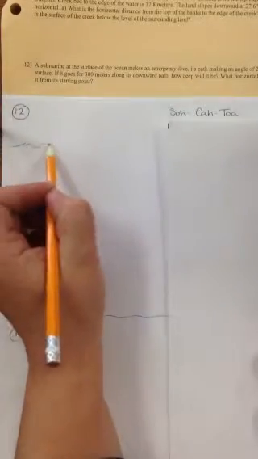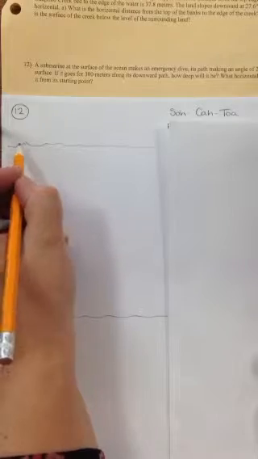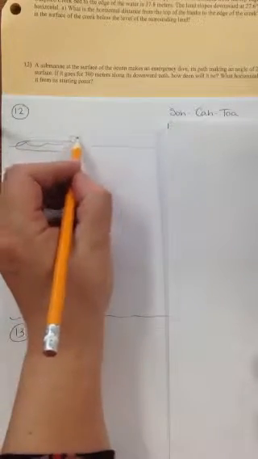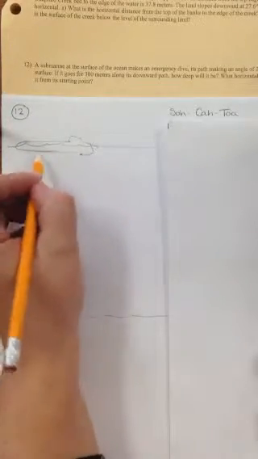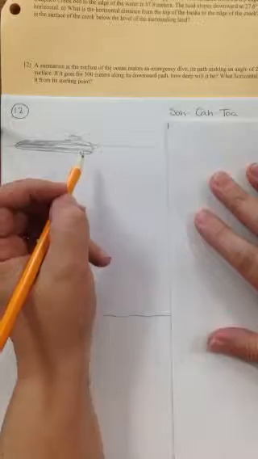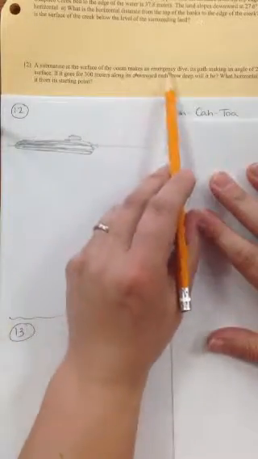Okay, number 12. A submarine at the surface of the ocean makes an emergency dive. Okay, here's my ocean. Here's my submarine. It's on the surface. I have no idea what a submarine looks like, but anyway, here's my submarine. Probably shouldn't have drawn it so far over. But anyway, okay, submarine at the surface of the ocean makes an emergency dive.